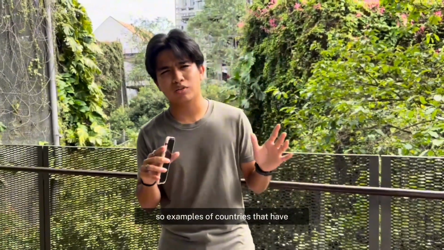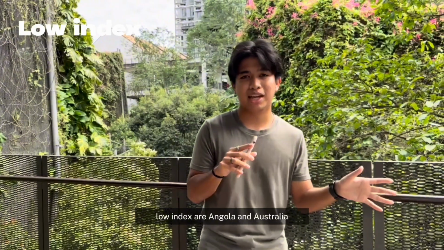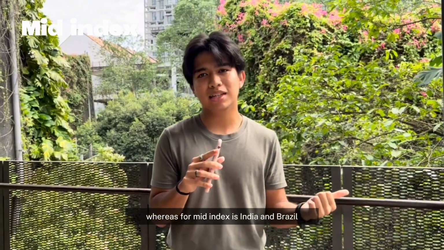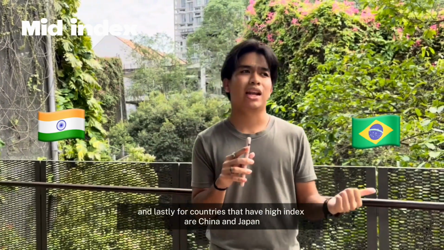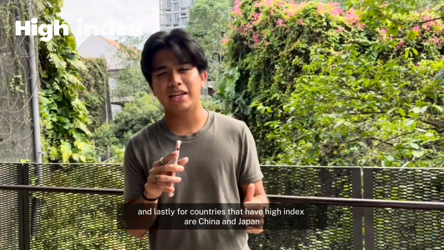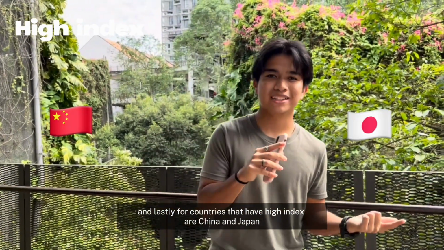So examples of countries that have low index are Angola and Australia, whereas for mid index is India and Brazil, and lastly for countries that have high index are China and Japan.